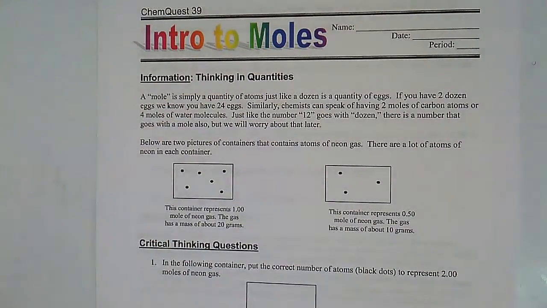So, information: thinking in quantities. A mole is simply a quantity of atoms, just like a dozen is a quantity of eggs. If you have 2 dozen eggs, we know you have 24 eggs. Similarly, chemists can speak of having 2 moles of carbon atoms or 4 moles of water molecules. Just like the number 12 goes with dozen, there is a number that goes with a mole also, but we will worry about that later.